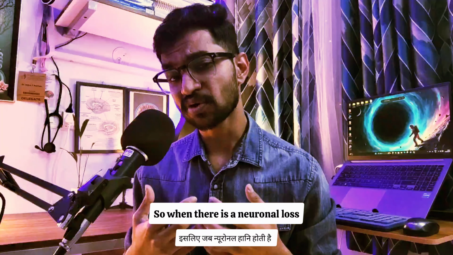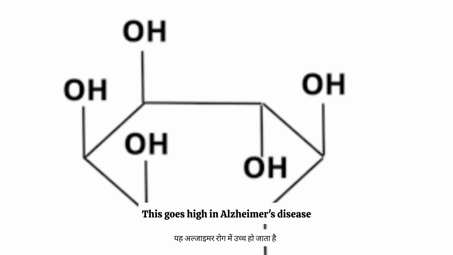Then we have choline. Choline is a marker of the cell membrane turnover. So in conditions like glioma, where there is increased turnover of the cell membrane, the levels of choline go up. Lipids and lactates are other important metabolites. Both will go up when there is tissue damage or hypoxia. And the last one will be MI, which is the myoinositol. This goes high in Alzheimer's disease.